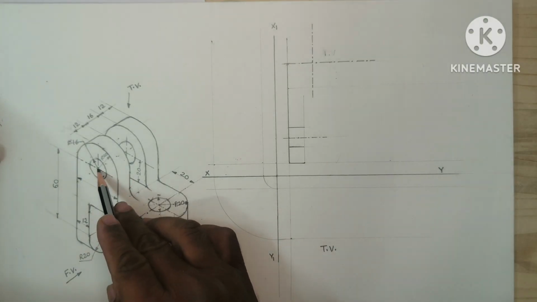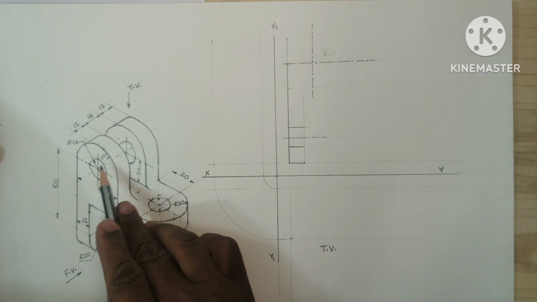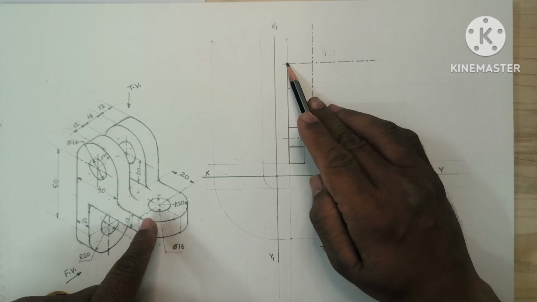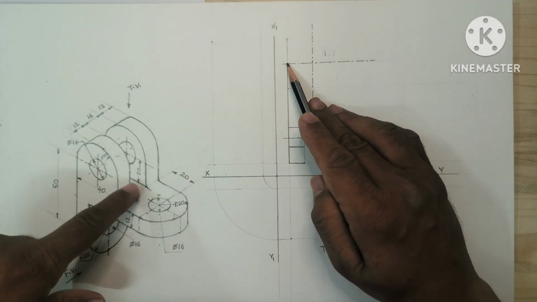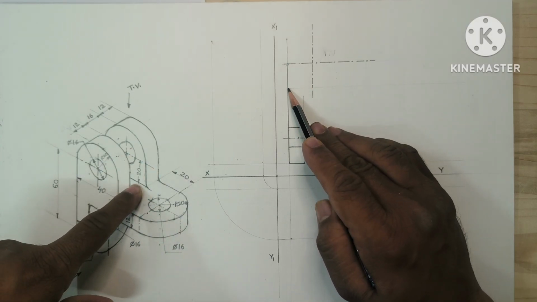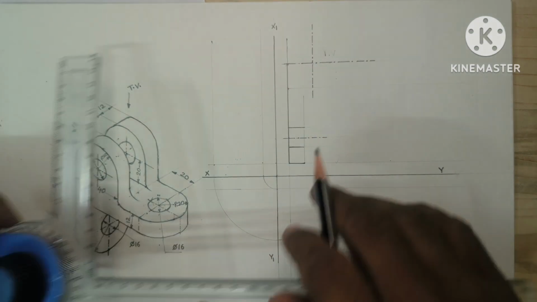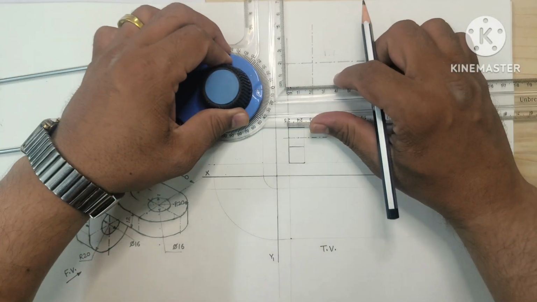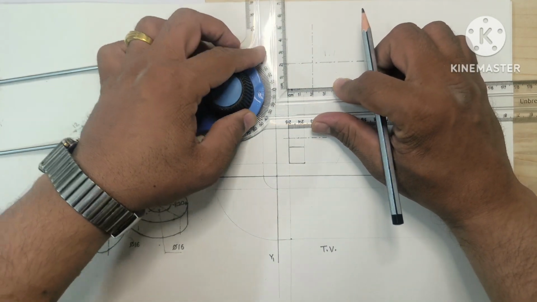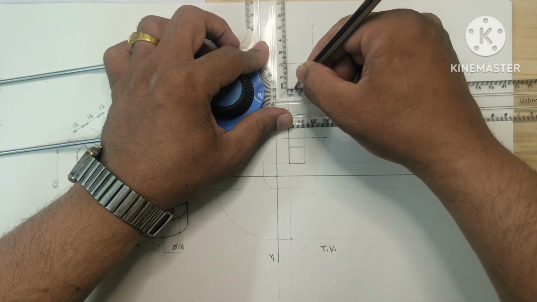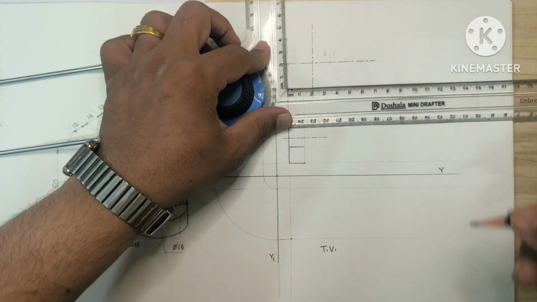From this center point, the downward direction distance is 20. I will mark the point here, 20 millimeter below. First of all, I will draw the faint line.